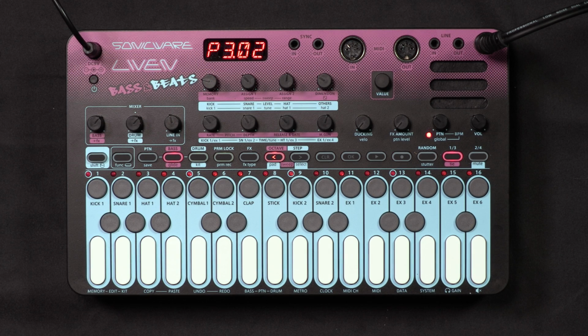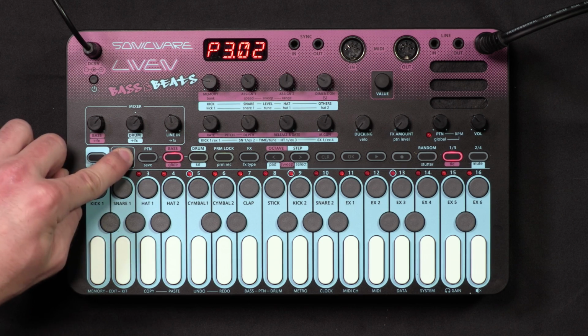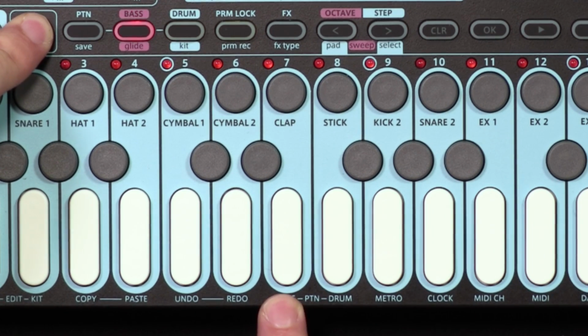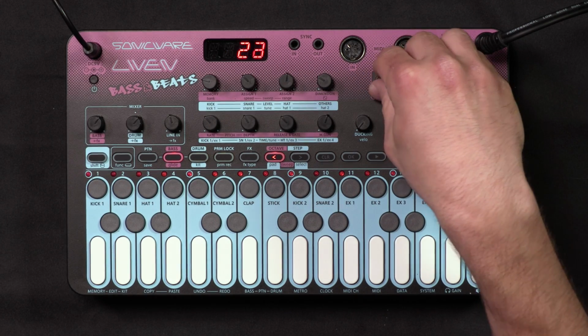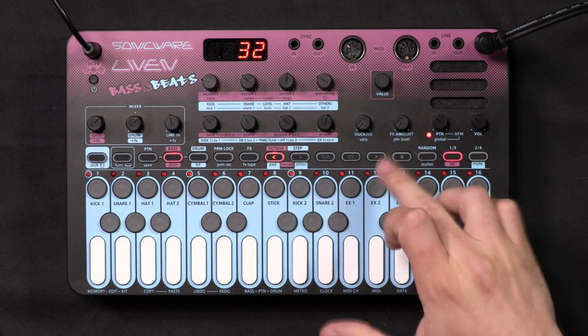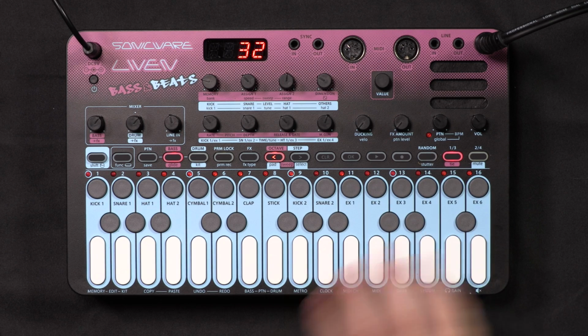Now let's change the length for this pattern for the bass. I want to do 2 bars. So for that you use the function button and the key that says pattern bass. You'd have different options in it. The first one is the length, so you can change the length there. So to record a pattern, you can play the loop and press record, so it will record as you play.